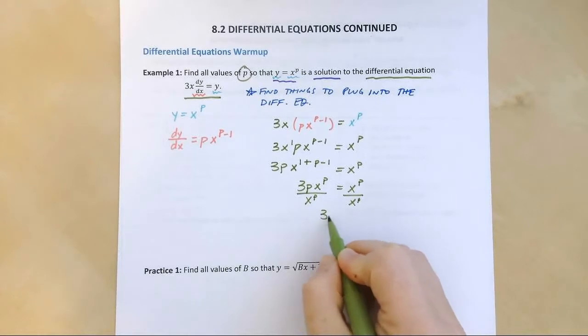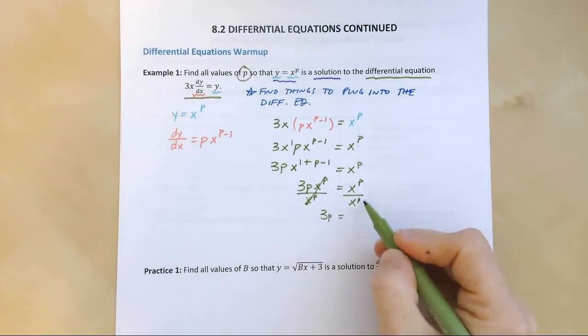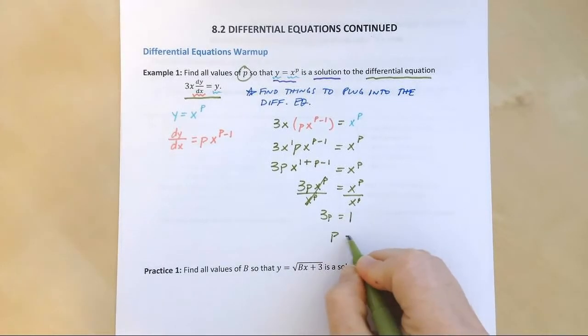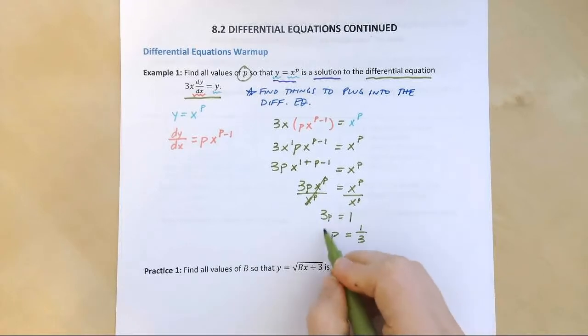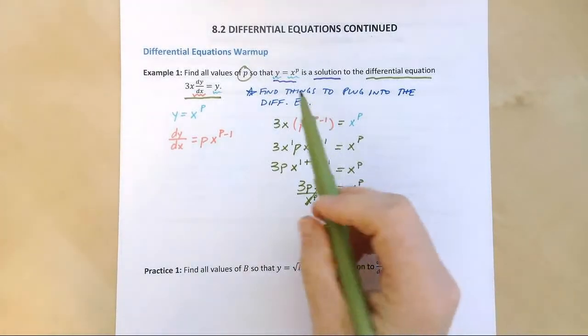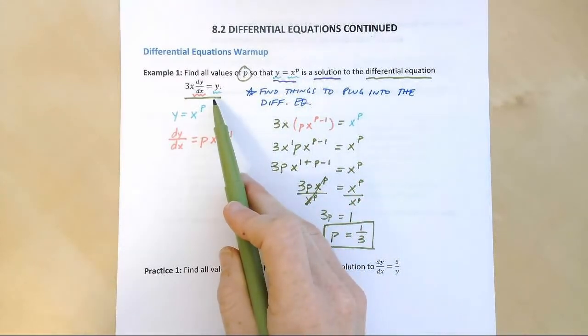So we have 3p equals x to the p divided by x to the p, which is 1. The last thing we have to do is divide by 3. So p equals 1/3. This is the value of p that will make y equals x to the p a solution to this differential equation.